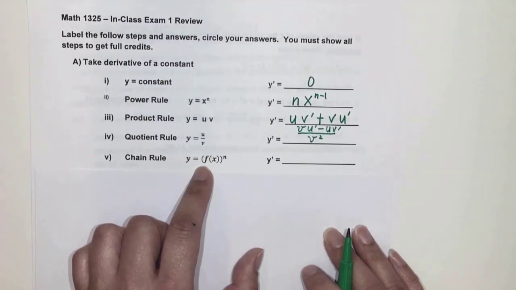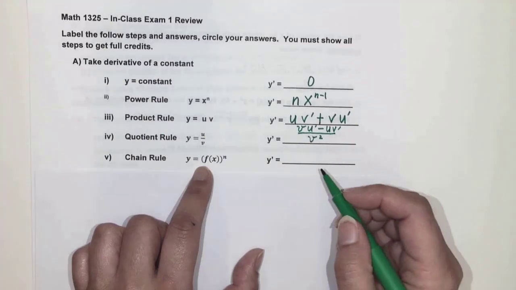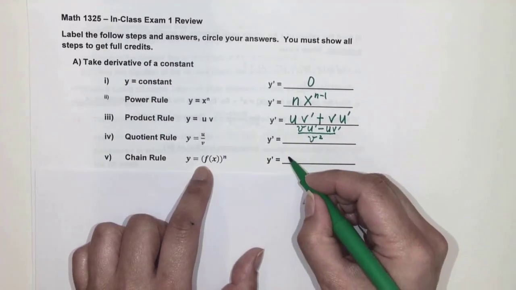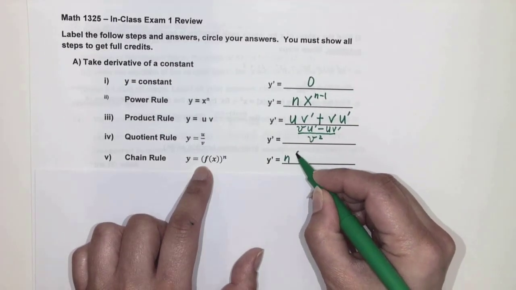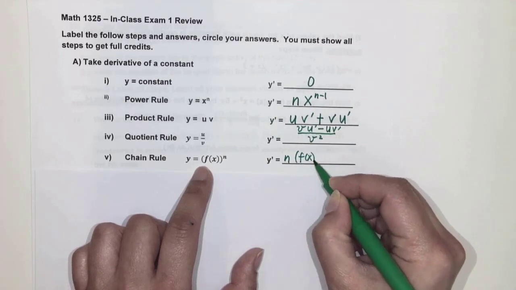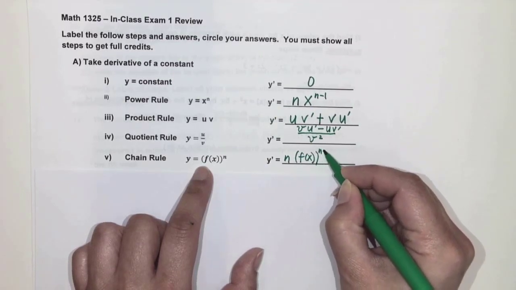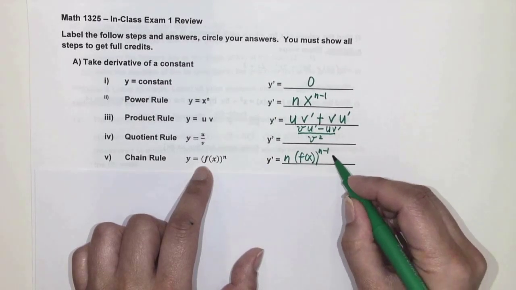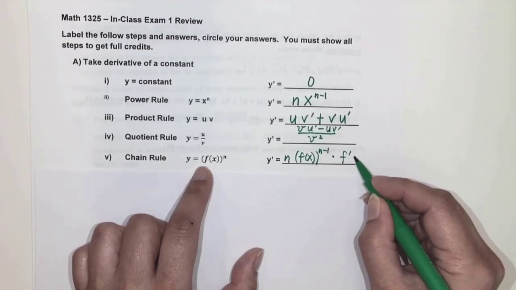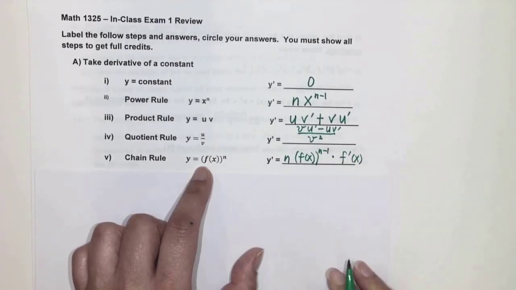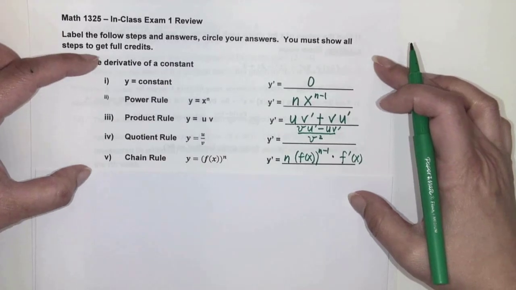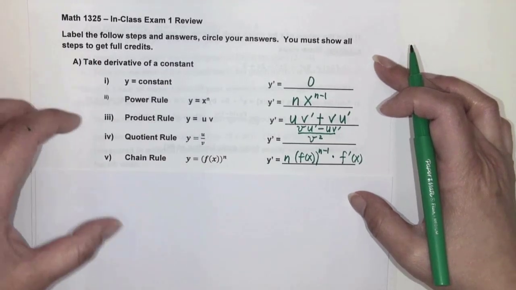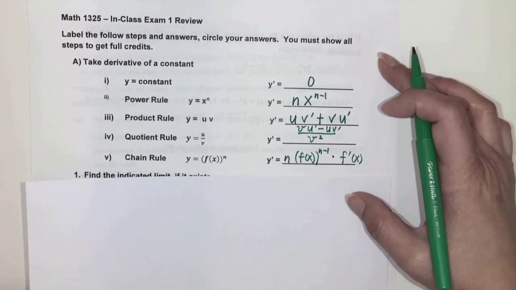For the chain rule, we are going to take the derivative of the outside part first, meaning you bring down the n, and you have f of x. The exponent needs to go down 1, and then you will take the derivative of the inside part. Okay, so we will have one part like that. You just write down the rule, and then you will get a few points for that.